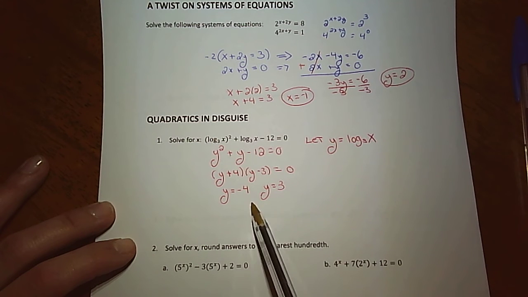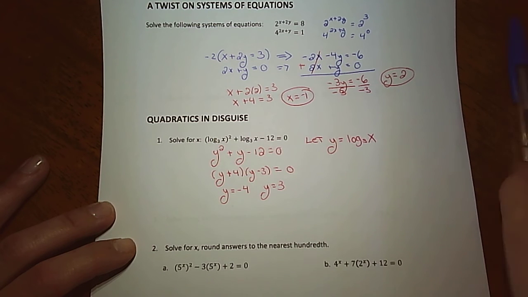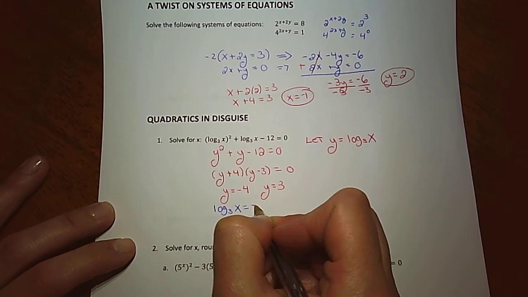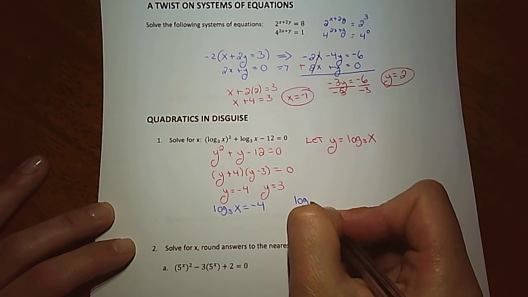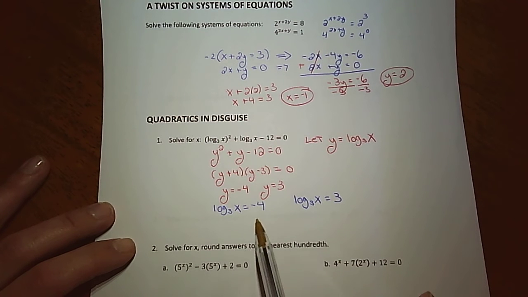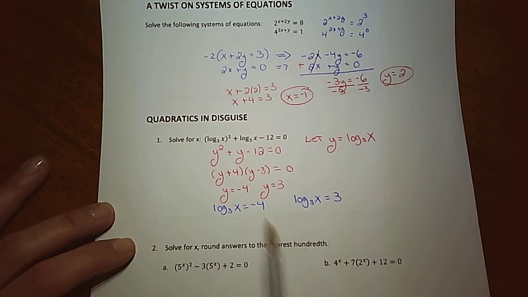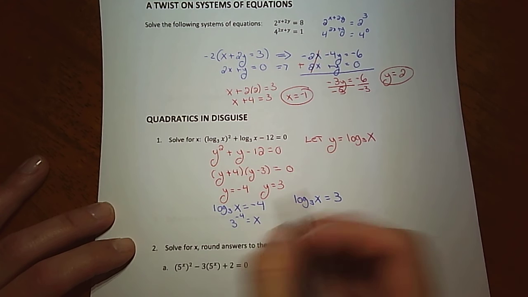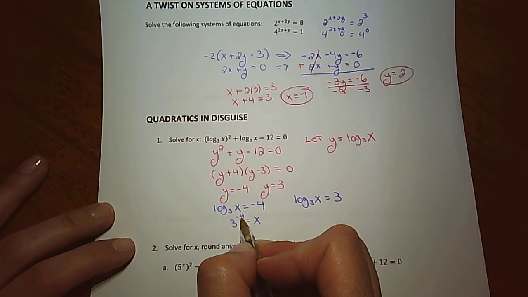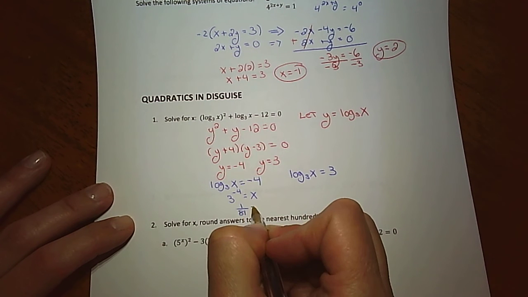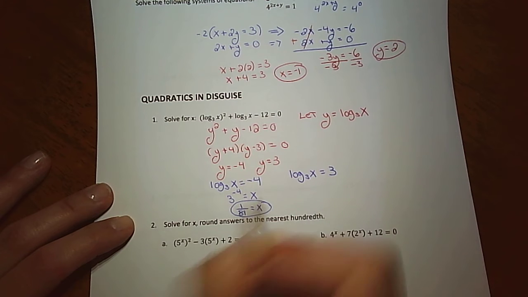So right here at this step, we're going to substitute what y is worth back into the equation. So right here, I'm going to write log base 3 of x equals -4. Log base 3 of x equals 3. Now it's a log question, and we've got to use our exponential form to fix it. So we write 3 to the -4 equals x. Well, 3 to the 4th power is 81, and a negative exponent means flip it. So this is 1 over 81 equals x. That is one of our answers.